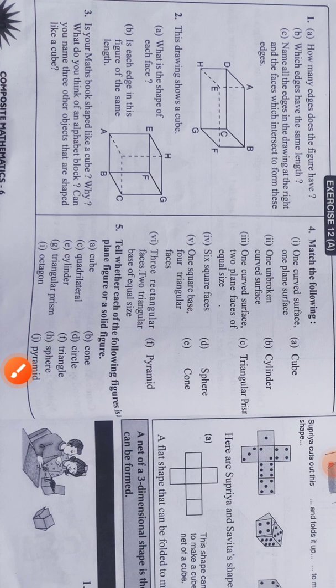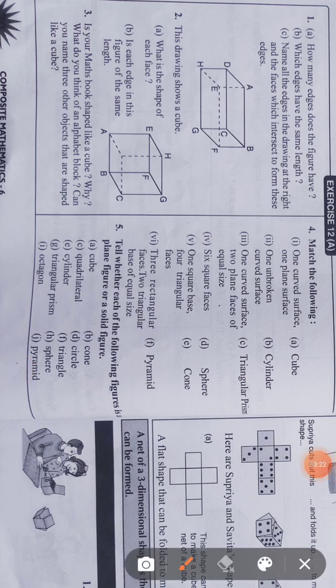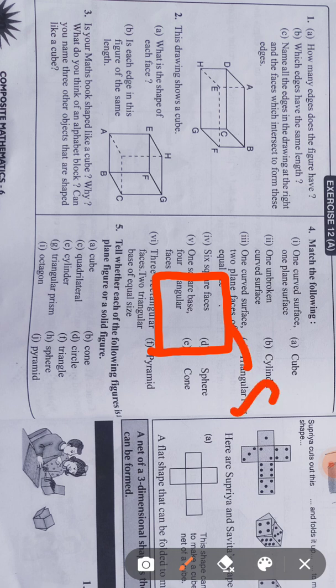So let us see question number 2. This drawing shows a cube. Here one cube is being shown to you. What is the shape of each face? Each face of a cube is actually a square. So you write square.